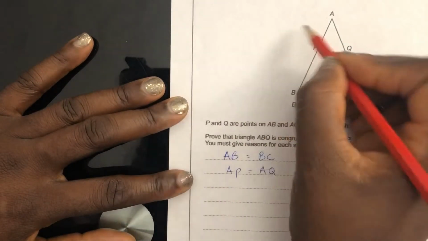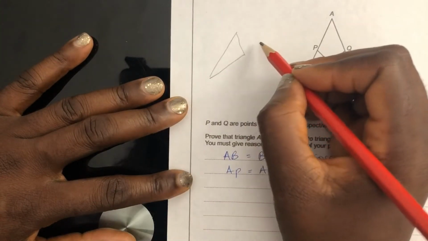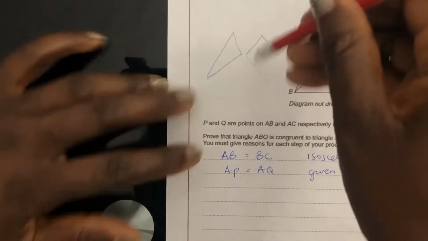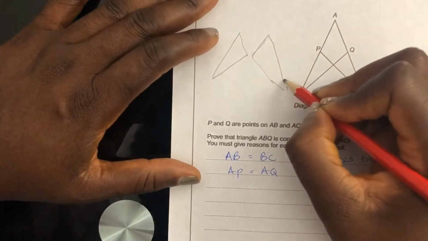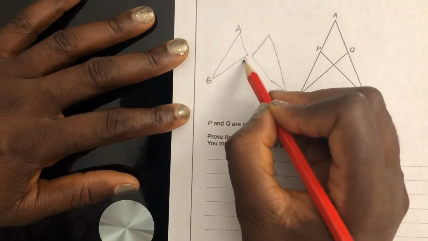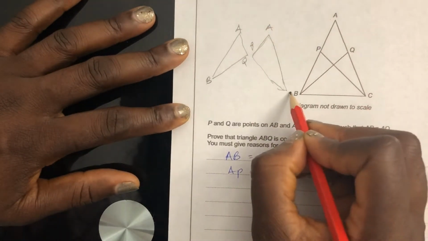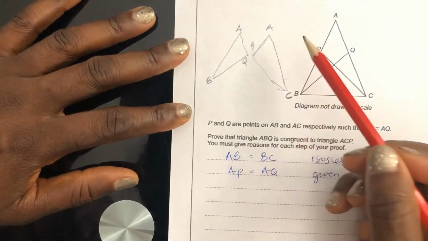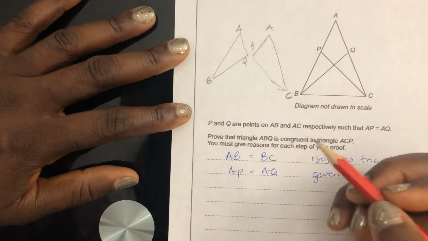If I make a little sketch of those two triangles that you're trying to prove congruent, one of them is like this and the other one is like this one, coming all the way down, and this is A, B, Q, and this is A, P, C. We've already proved that AB is equal to AC.